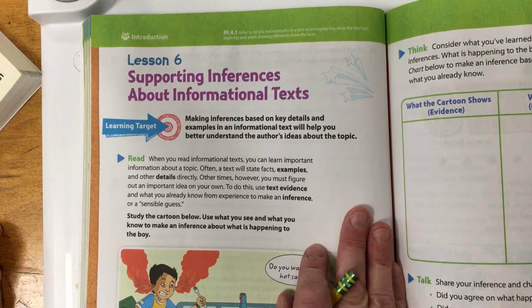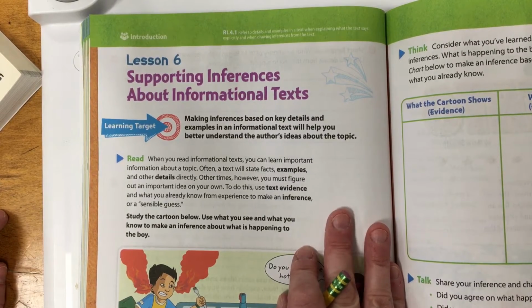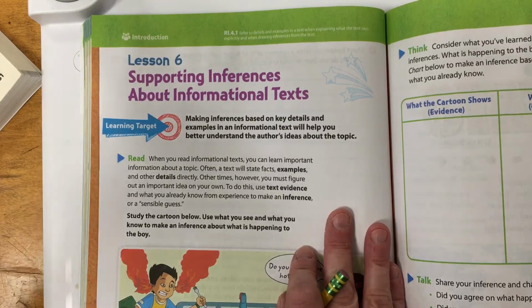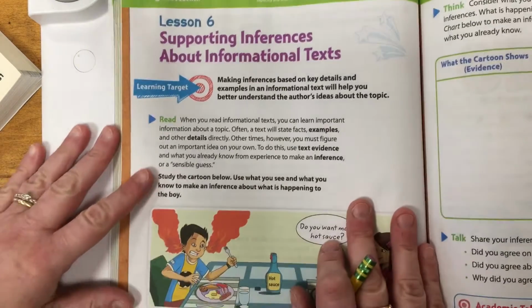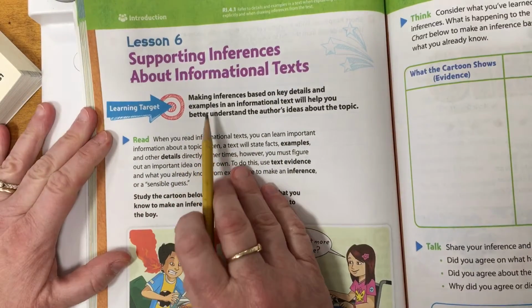Now, when we're making inferences about texts, you must base your inferences on the details in the text. And in addition, you have to use information from your own experiences. So, page 80, go to the learning target.